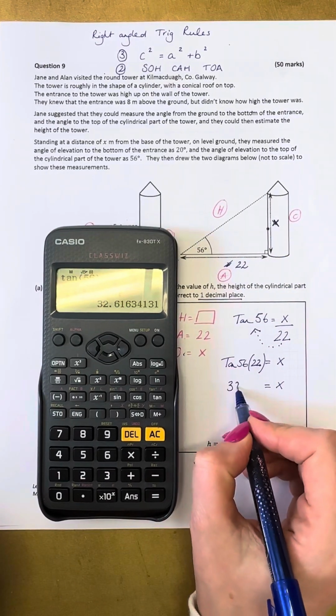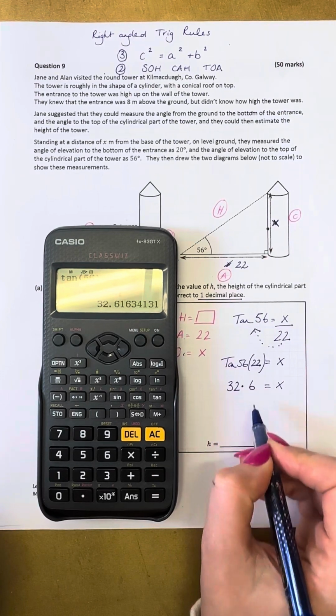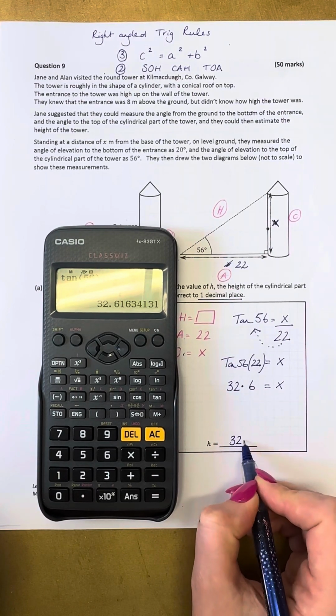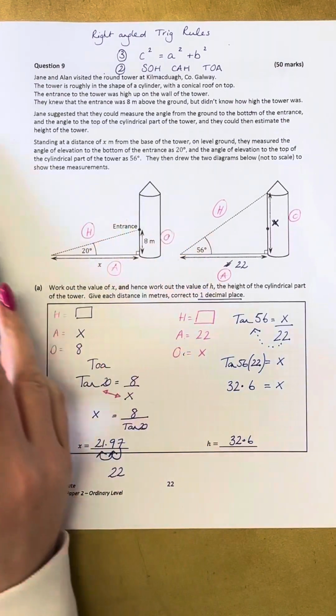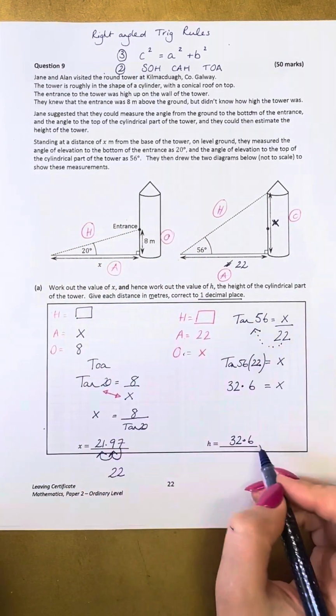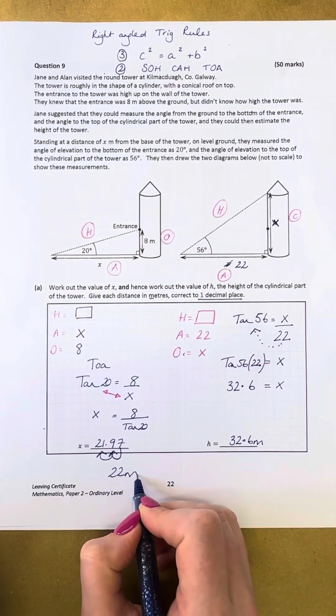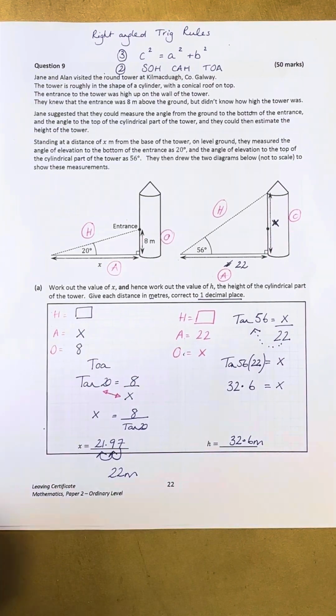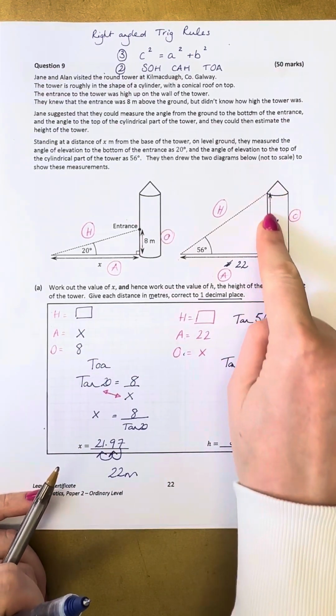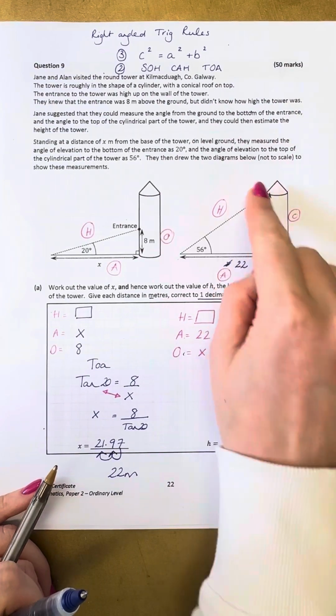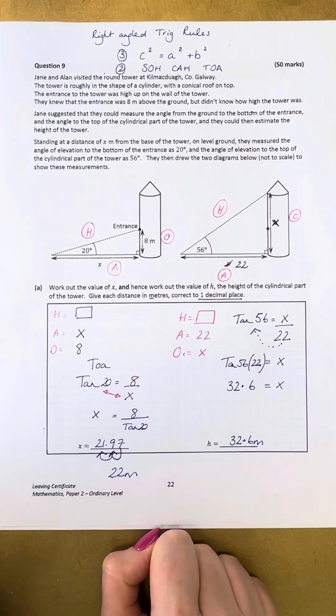Giving you 32.6. 32.6, and it is in meters. So meters. So the height of that tower, which was the end goal when you read this big long thing, was to get 32.6.